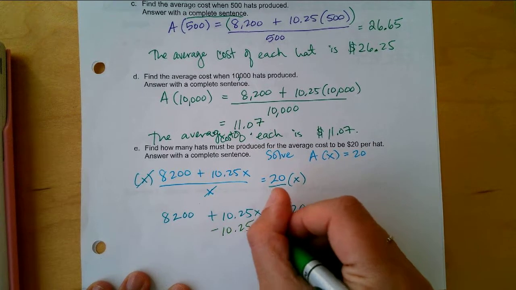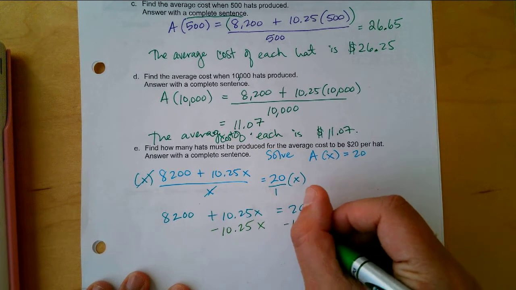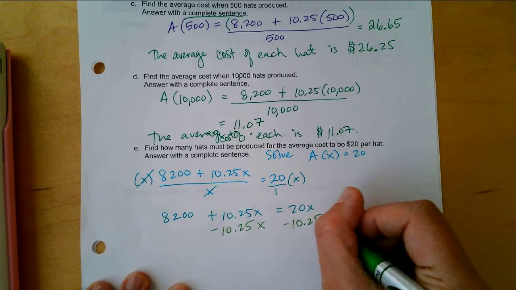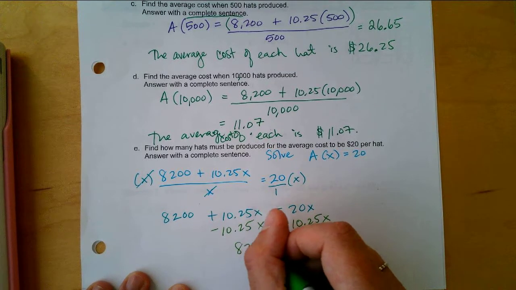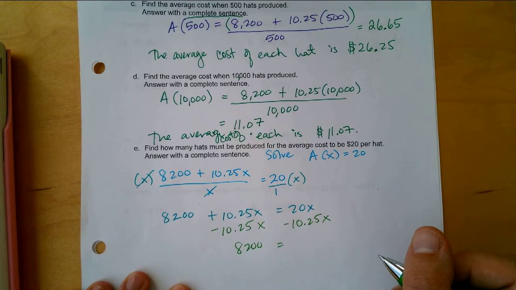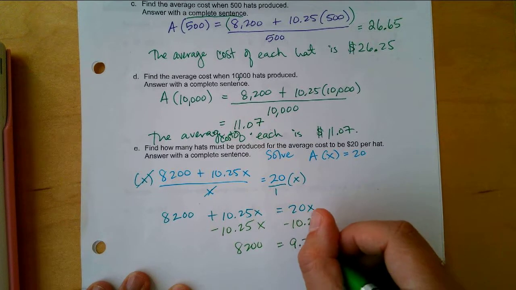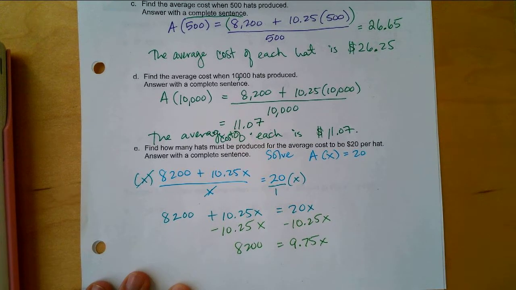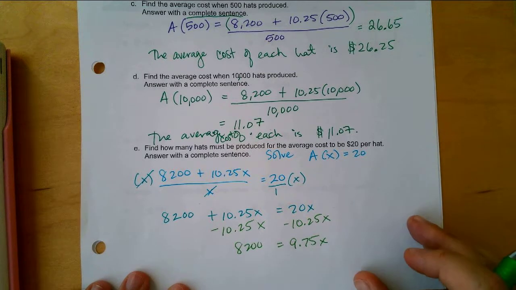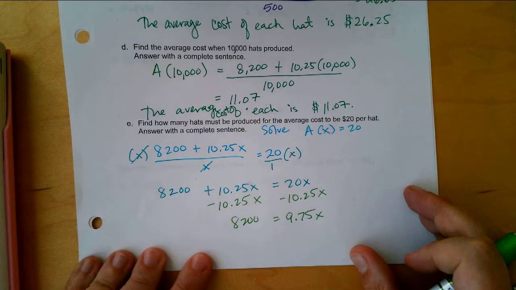Subtract maybe 10.25x from both sides, get all of your x's onto one side. 8,200 equals 9.75x, is that correct?